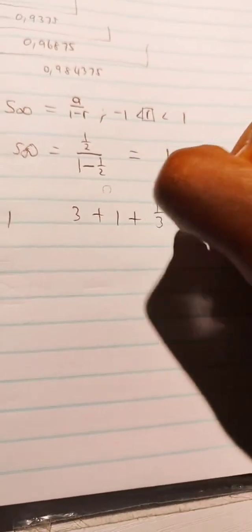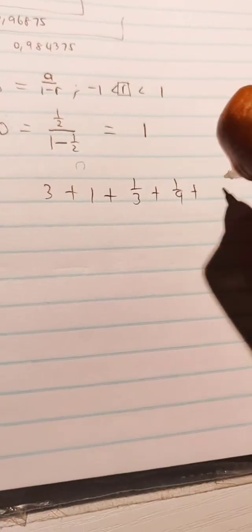Let us look at a concluding example for the sum to infinity. We have 3 plus 1 plus 1 over 3 plus 1 over 9 plus 1 over 27 plus and so on.